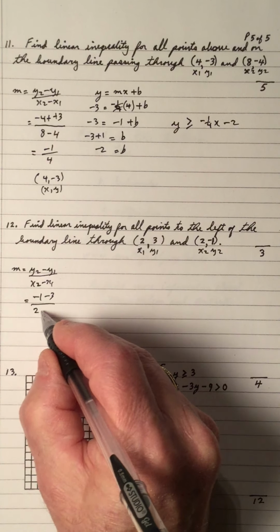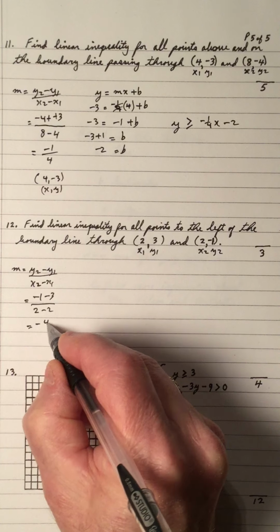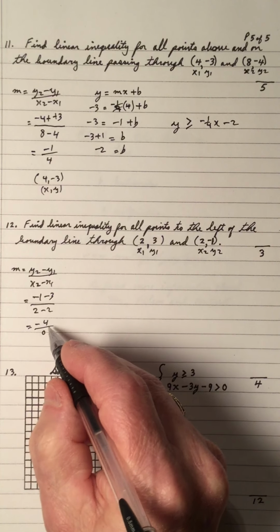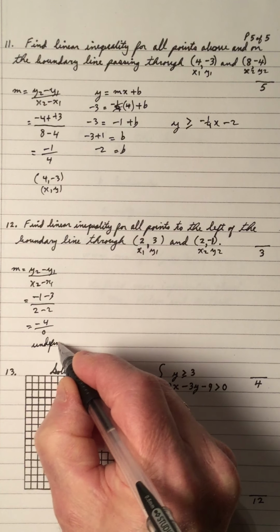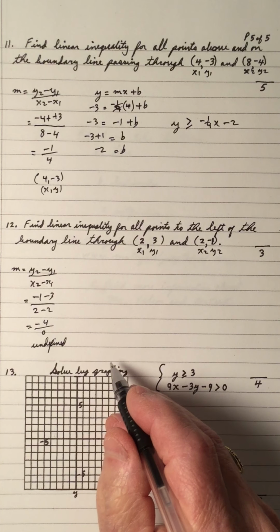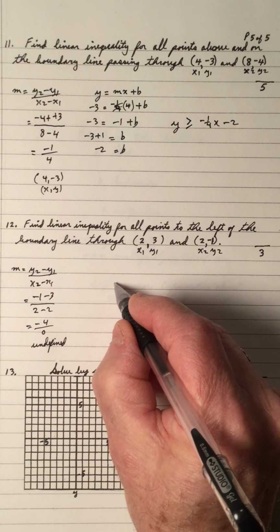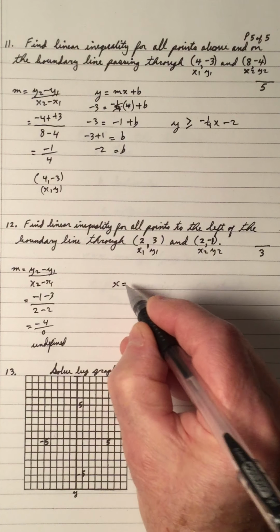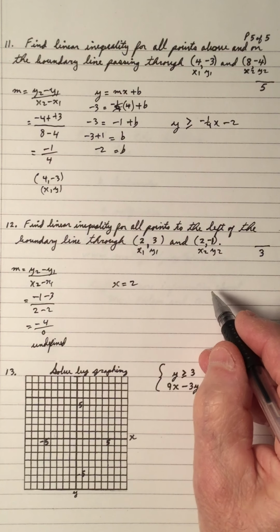x2 is 2, x1 is 2. So that's negative 4 over 0, and that's divided by 0, which is undefined. That means when we have an undefined slope, we have a vertical line. And the equation of a vertical line is always x equals the x coordinate of the number that it goes through.